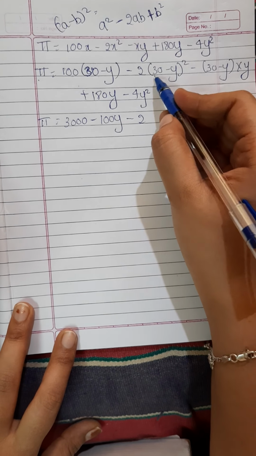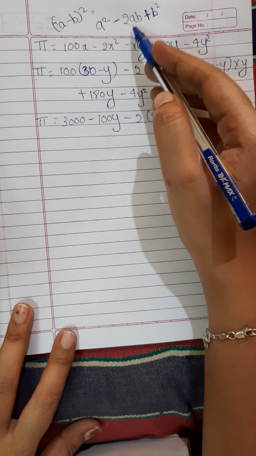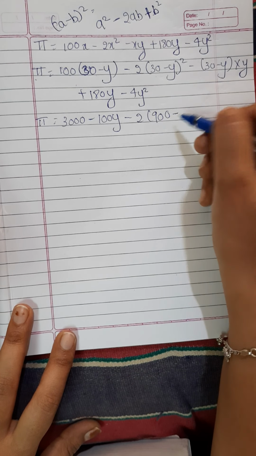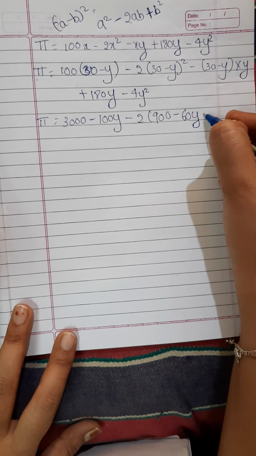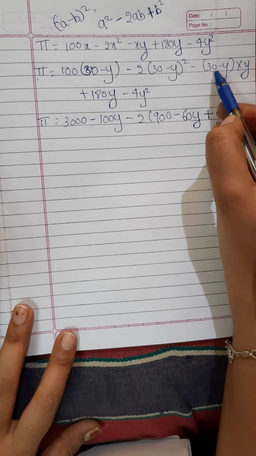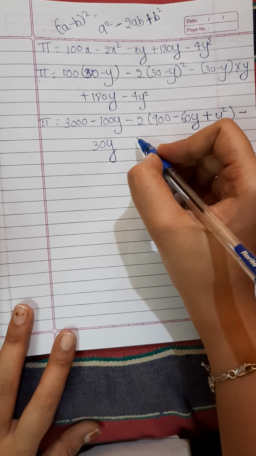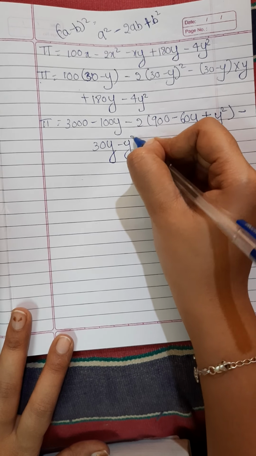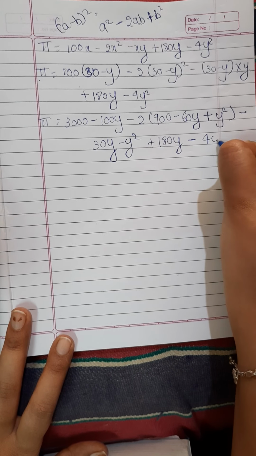The (a minus b) whole square formula is equal to a square minus 2ab plus b square. So here a square is 30 square, 900, minus 2ab. 2ab is 60y, plus y square, minus 30 into y, 30y, y into y, minus y square, plus 180y minus 4y square.